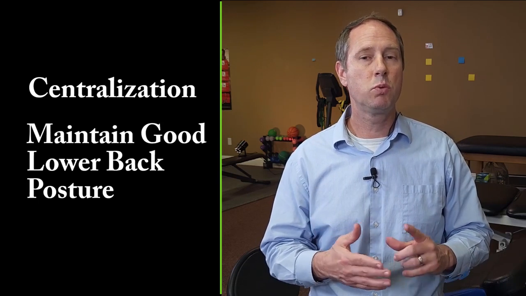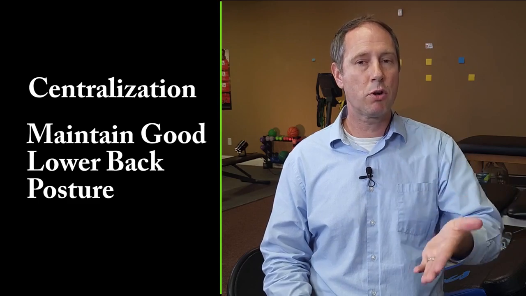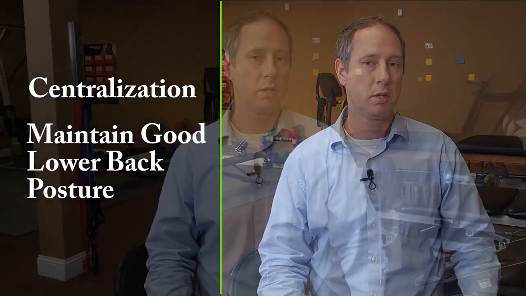So the intent of this exercise is twofold. One, we want to centralize the symptoms and get it out of the leg. Number two is we want to be able to recreate that natural curve of your lower back, the lordosis. The lordosis is super important. When you're having sciatica pain, you're having severe back pain, oftentimes you might find yourself kind of hunched forward and very difficult to sit upright. So as we do these exercises and it gives you some relief, hopefully we're going to be able to get you back into that better lordosis. So let's get into our first exercise on centralization for sciatica.